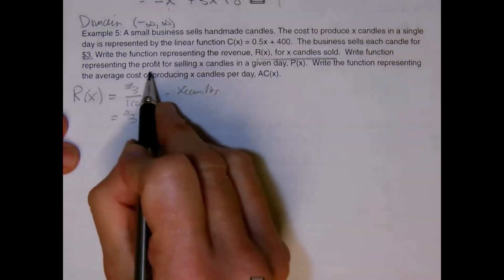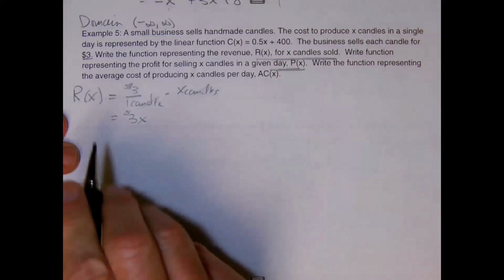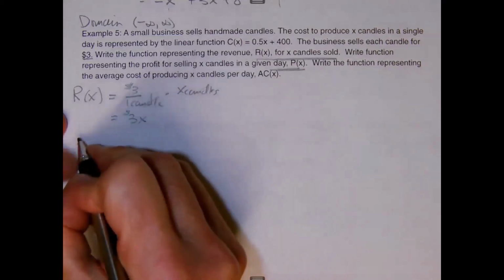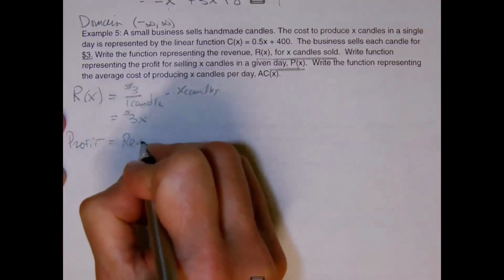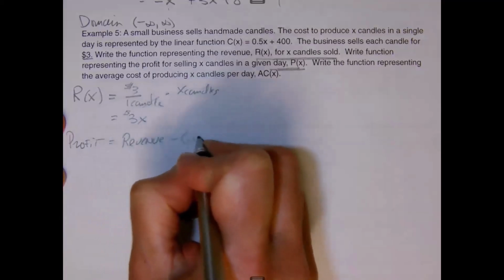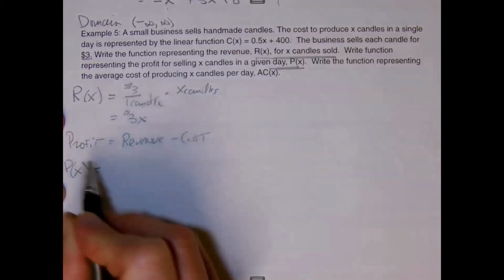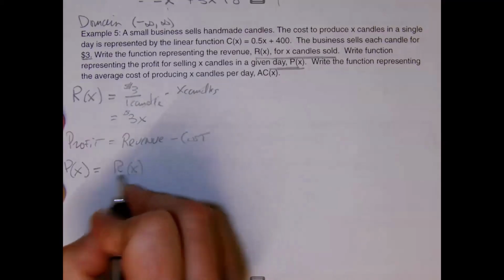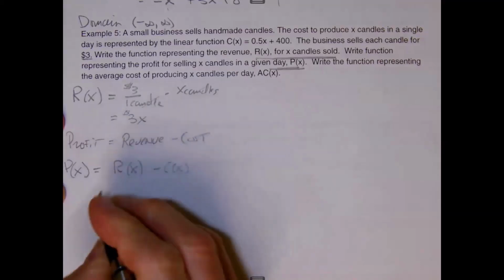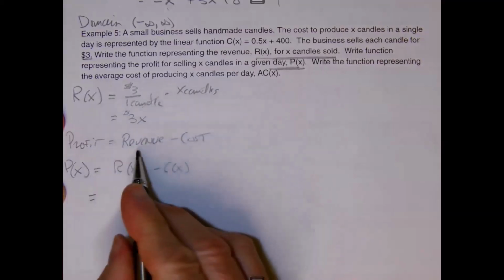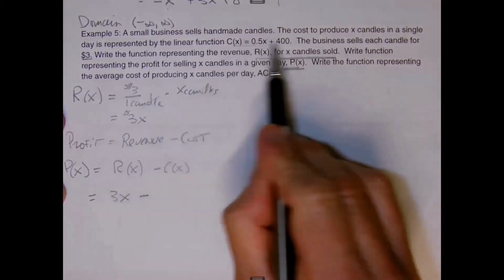Write a function representing the profit for selling x candles in a given day. All right, so profit. Profit means revenue minus cost. So profit is equal to revenue minus the cost of producing each item. So in this case, what I want is R of x minus C of x. So what's my revenue? Well, the revenue I figured out right here is just going to be 3x. Then I subtract the cost function, which is sitting up here.